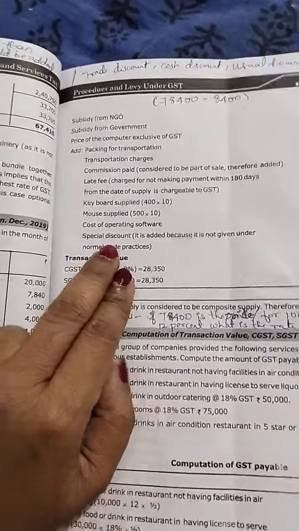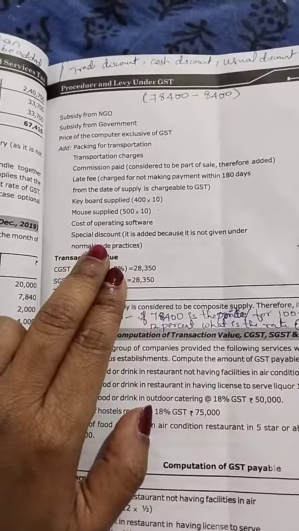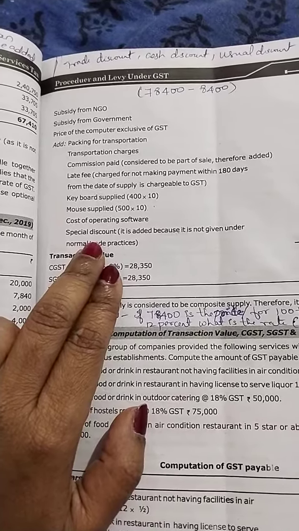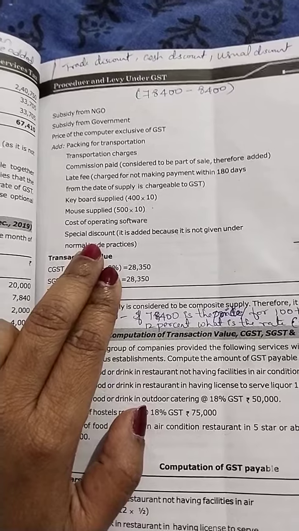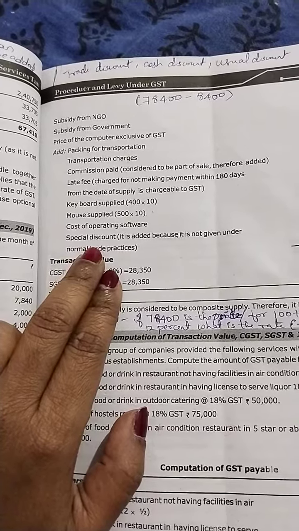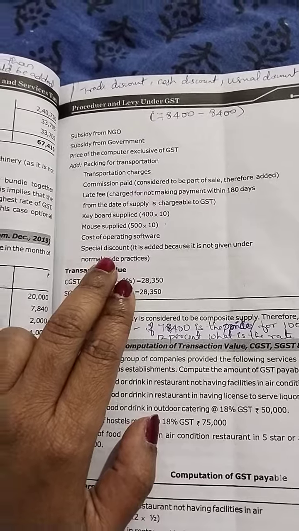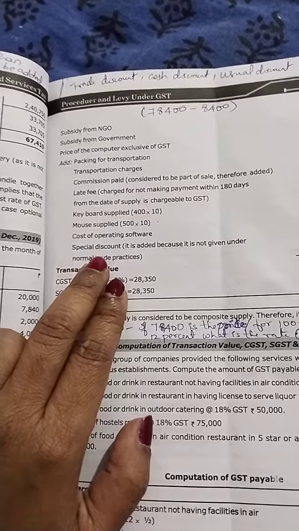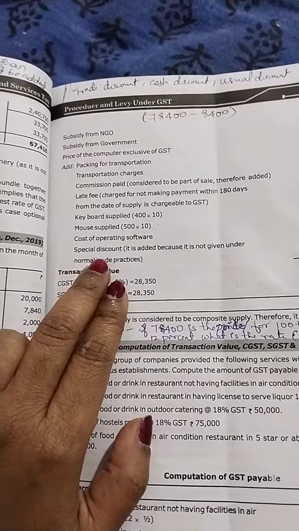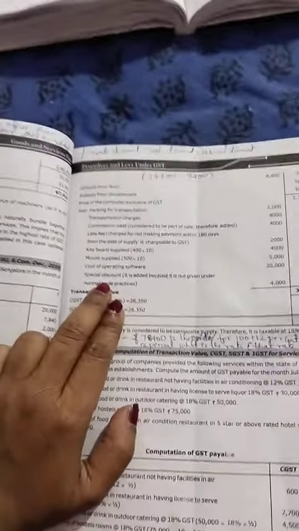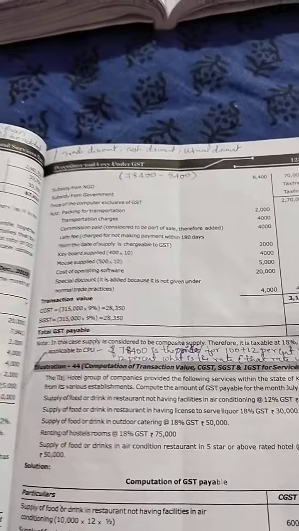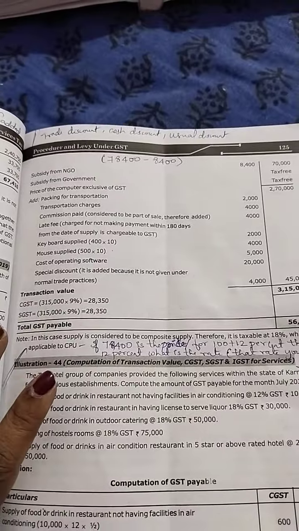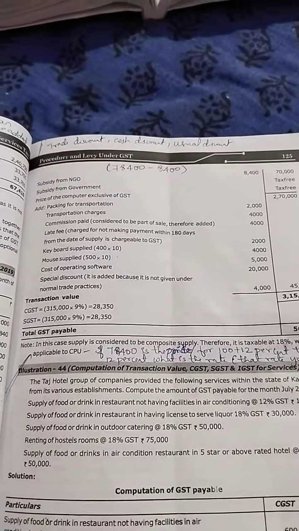Why it has to be added, I'll tell you. A special discount is something which you will not give for everybody, isn't it? The usual discount that you are giving will be to any business client or any of your customers. But you will give a special discount when somebody is close to you. That you cannot consider as being deducted from your selling price. That will be added to your selling price. So it is mentioned even in your format that special discounts have to be added. It should not be deducted.